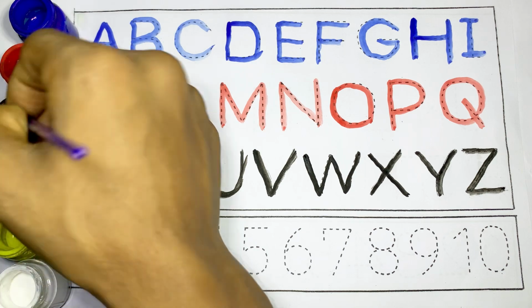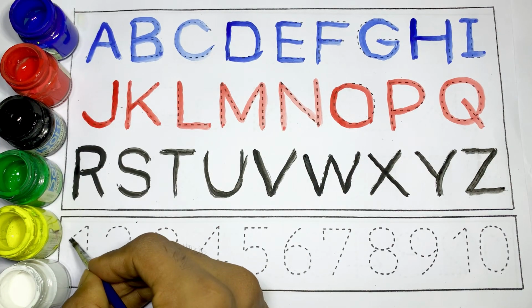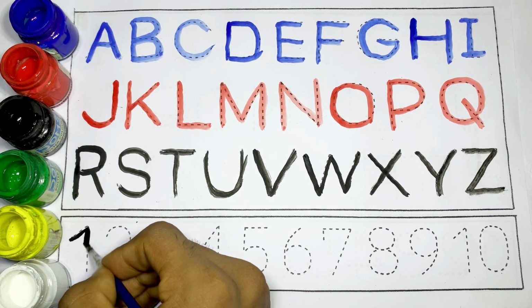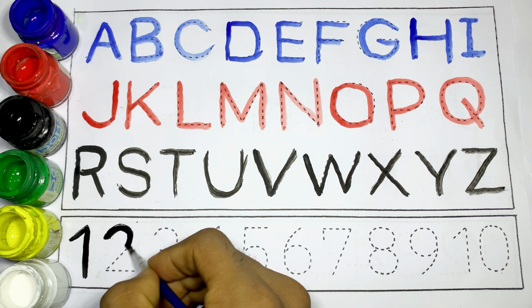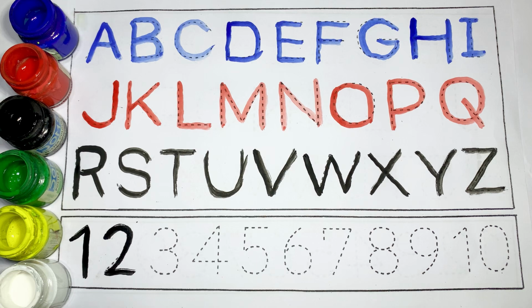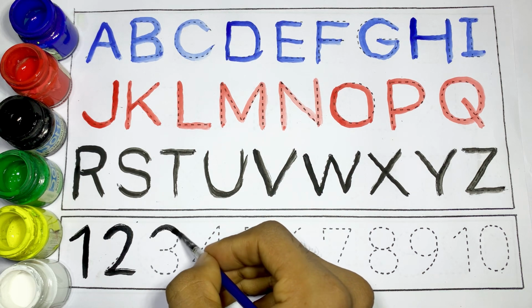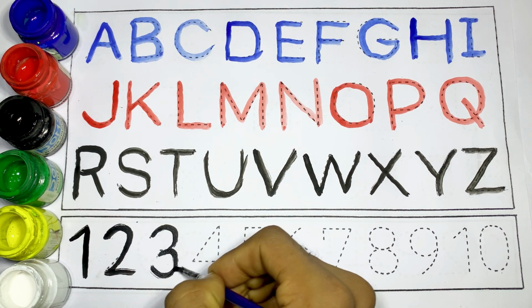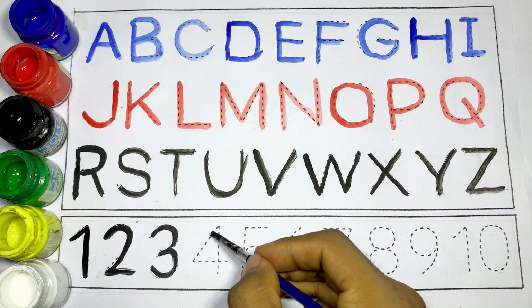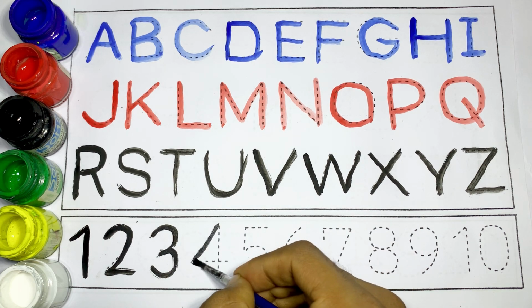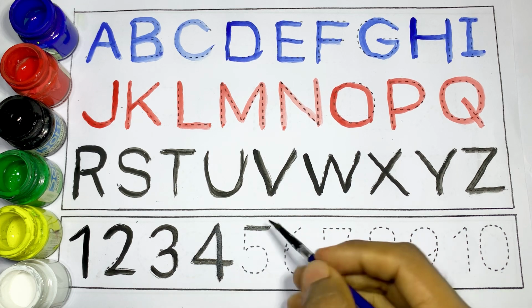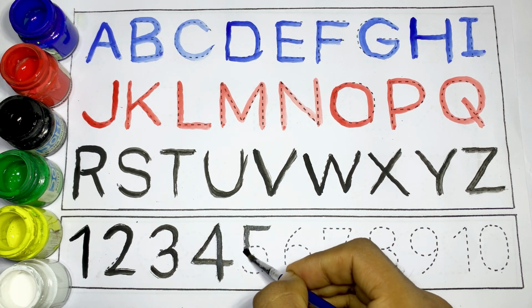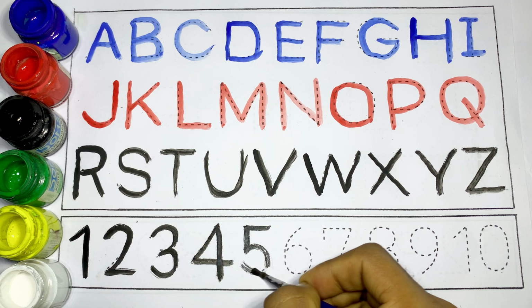Kids, again use black color and draw numbers. First we do 1, O-N-E, 1. 2, T-W-O, 2. 3, T-H-R-E-E, 3. 4, F-O-U-R, 4. 5, F-I-V-E, 5.